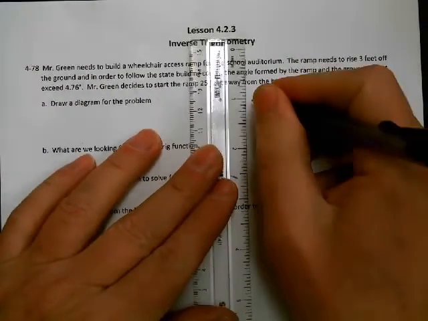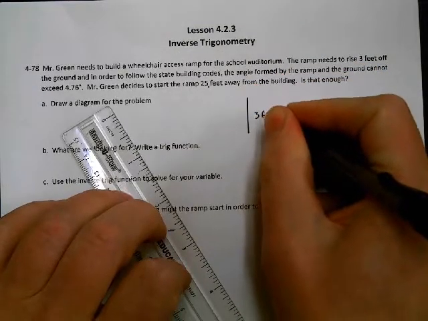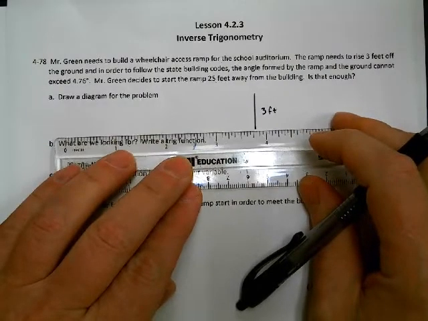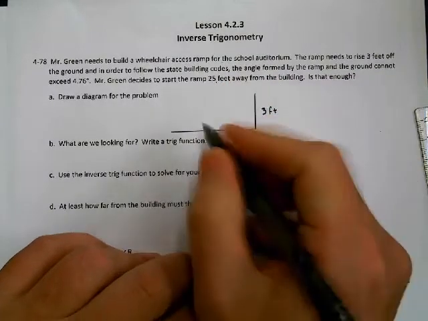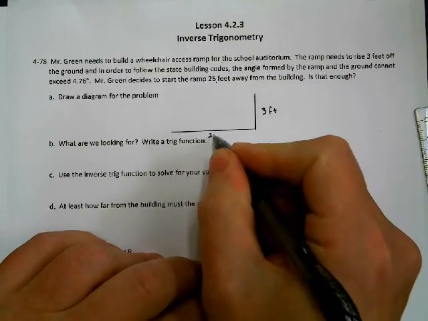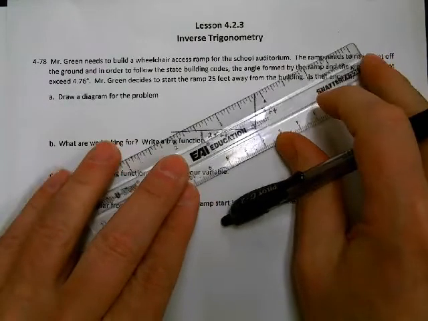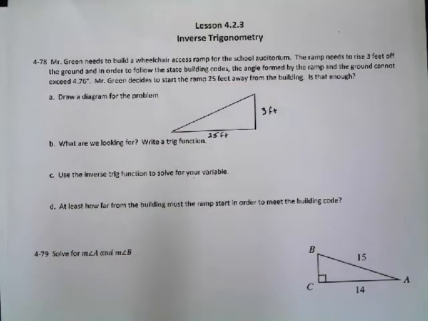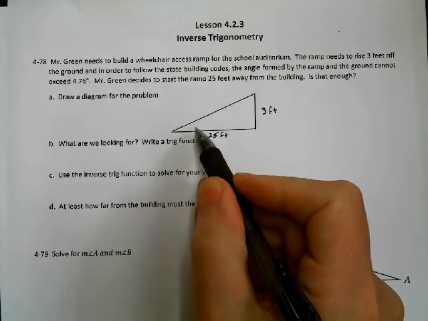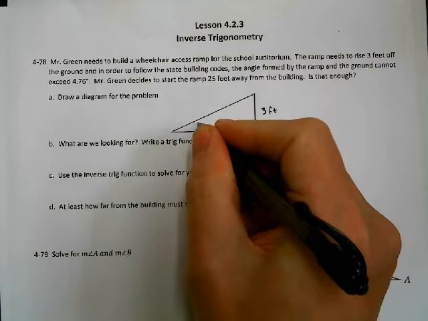Okay, so here's what's happening. It says it's got to rise 3 feet off the ground, so there's 3 feet. And it says he's going to start it 25 feet away from the building. So this is the ramp, and it's talking about the angle. The angle needs to be 4.76 degrees, but we don't know if it's over or under or what. So we actually don't know what this angle is.